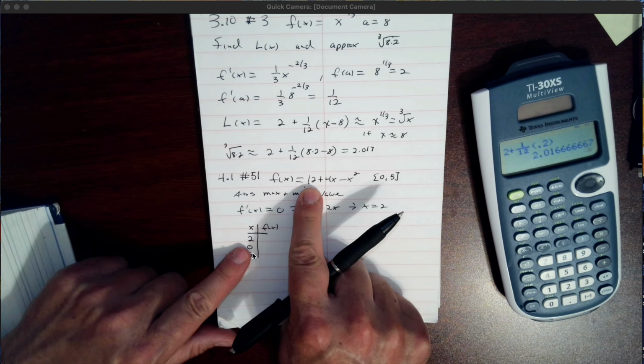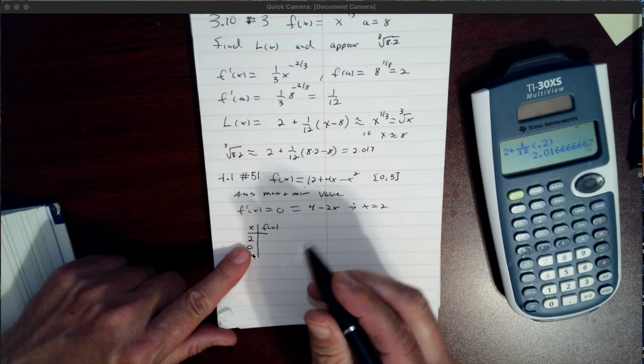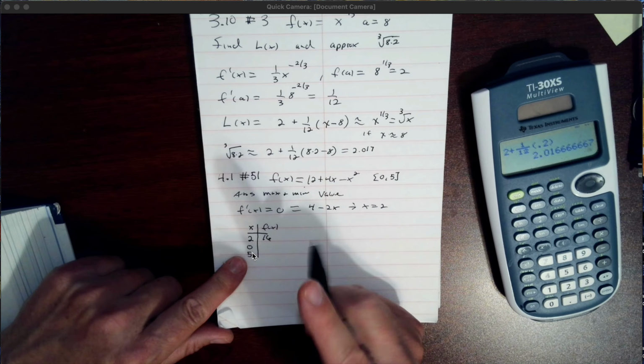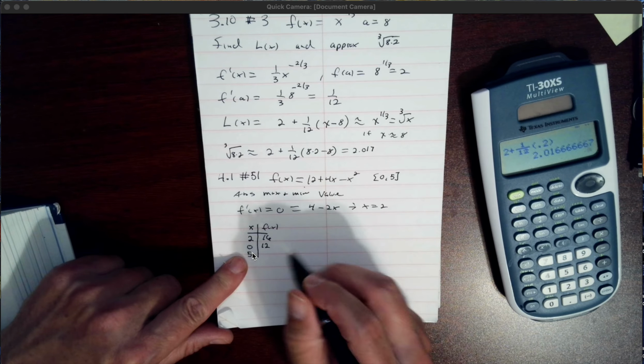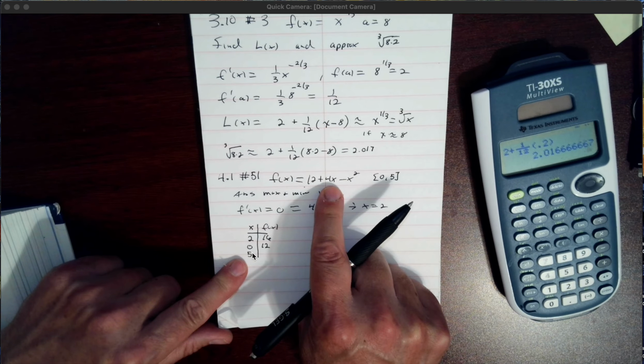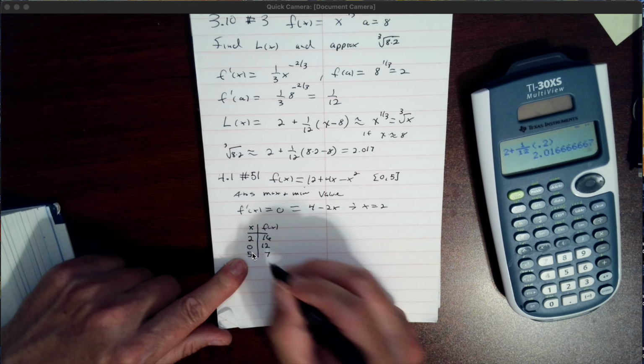All right, so let's plug in. 12 plus 8 is 20, minus 4, 16. If you plug in 0, we get 12. If we plug in 5, 12 plus 20 is 32, minus 25, 7.